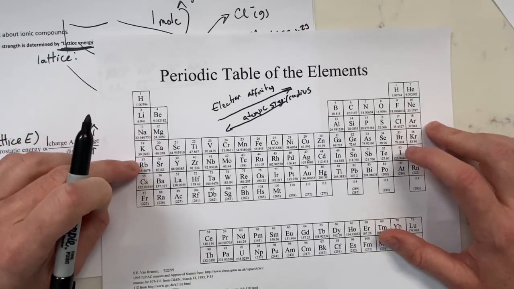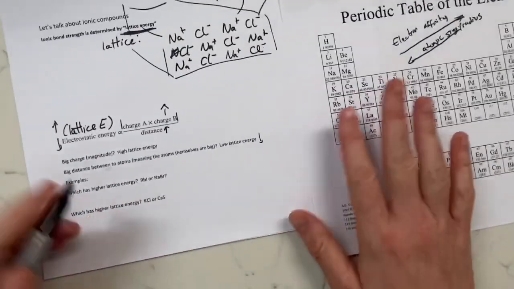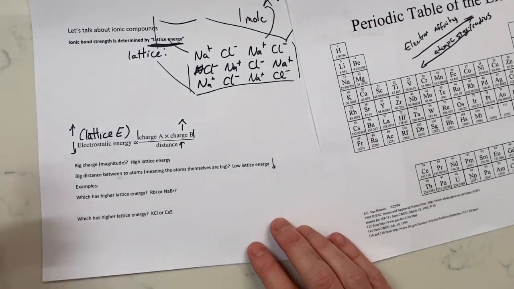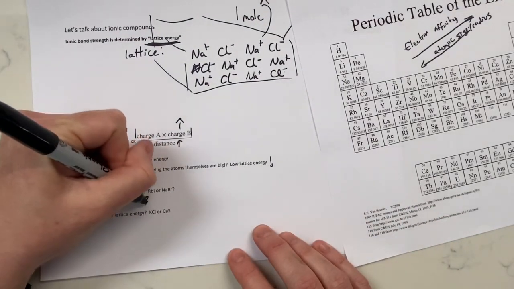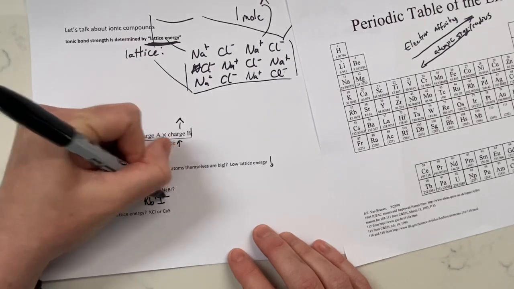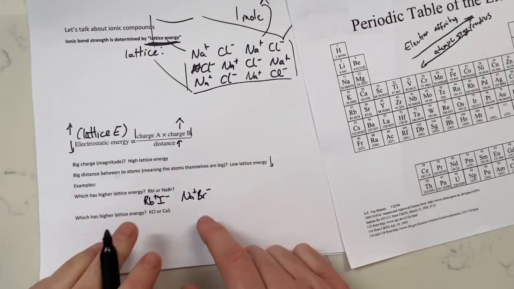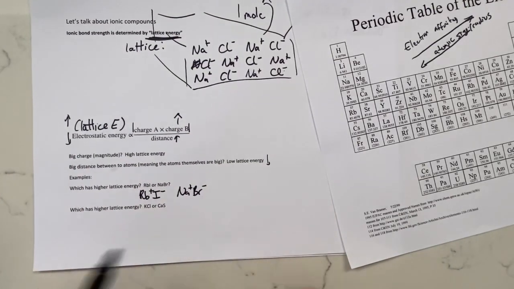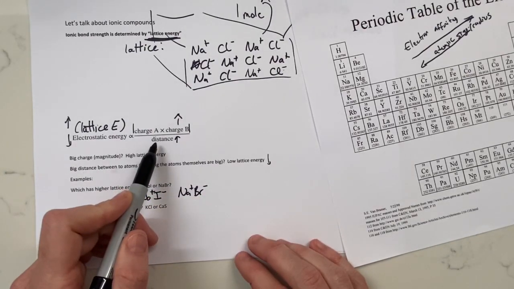So rubidium and iodide versus sodium and bromide. Now we look at this and say, okay, the two things that are going to affect the lattice energy are the charge and the distance between the two ions. Well, rubidium is Rb+ and I-, and sodium is Na+ and Br-. Is there any difference between the charges? Hopefully your answer is no. This is +1 and -1, +1 and -1, so there's no difference between the charges. So the thing we have to look at then is the distance between them.